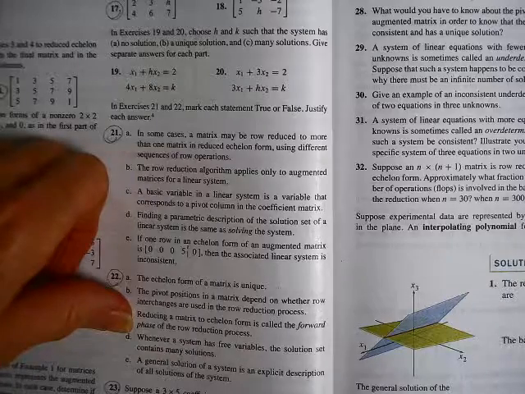Whenever a system has free variables, the solution set contains many solutions. False. Why is it false?